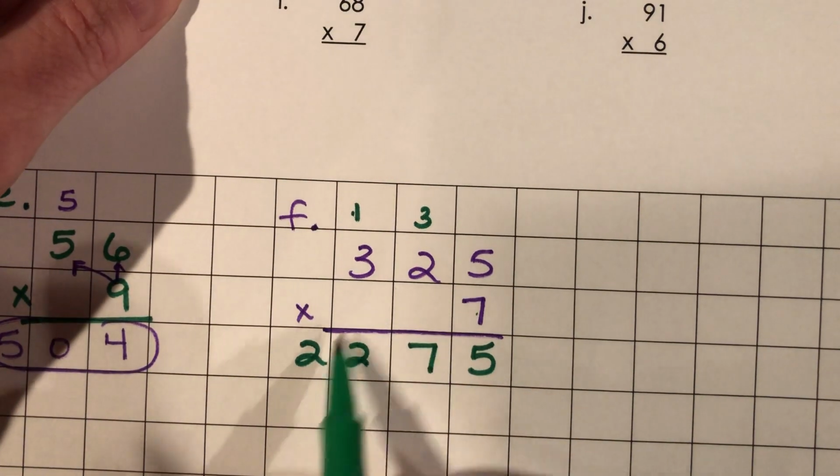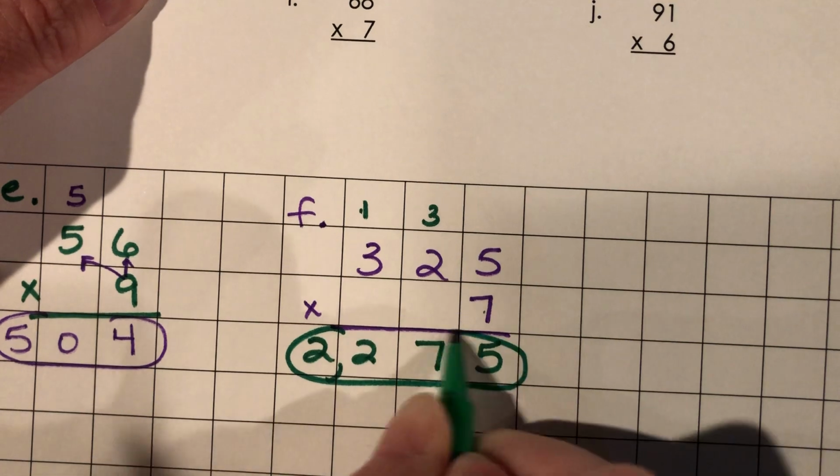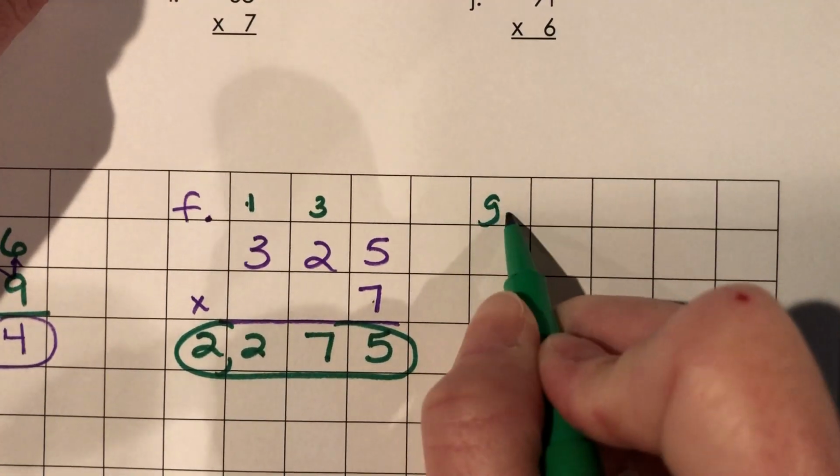And now I can write both the numbers because there's nothing left. I'm going to put in my comma. We get 2,275. All right, we're on a roll.